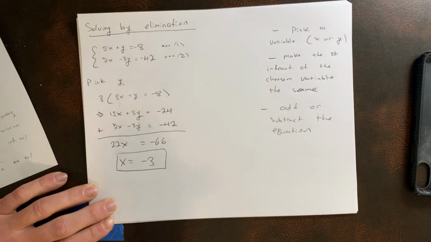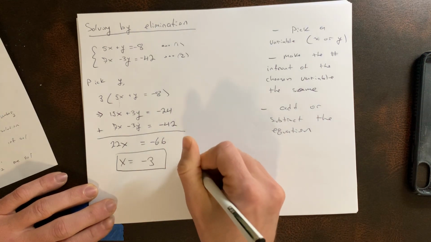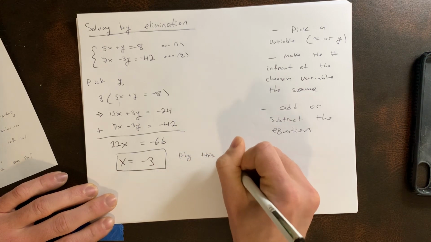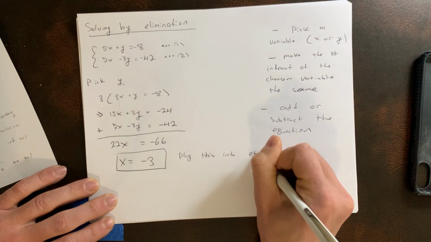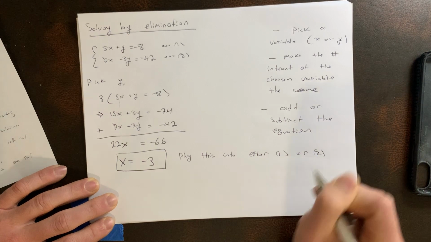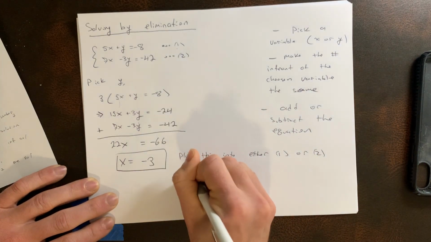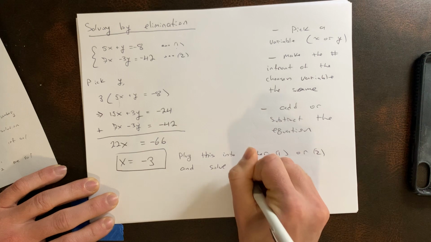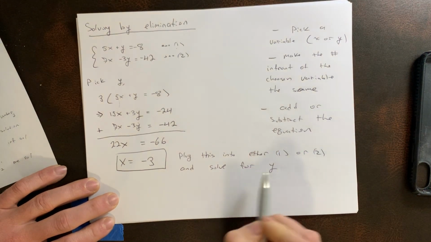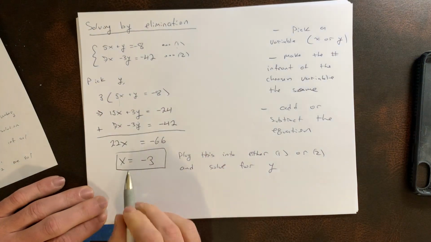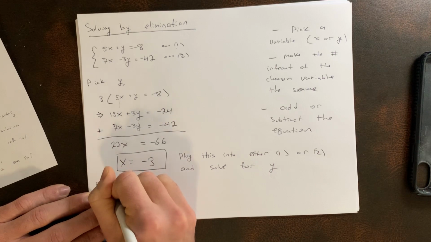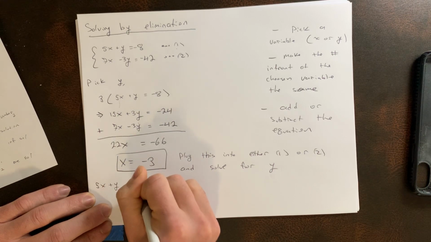And now what we do, just like in the last one, we're going to plug this into either 1 or 2, so either the first equation or the second equation, and solve for y. Just like before, it doesn't matter if we plug this into 1 or into 2, just pick one of these equations and then we'll solve for it. So let's say we plug this into the first equation. The first equation is this, 5x plus y is equal to minus 8.